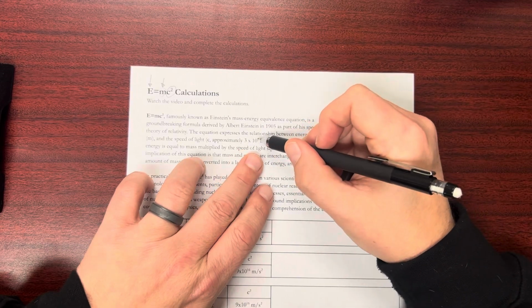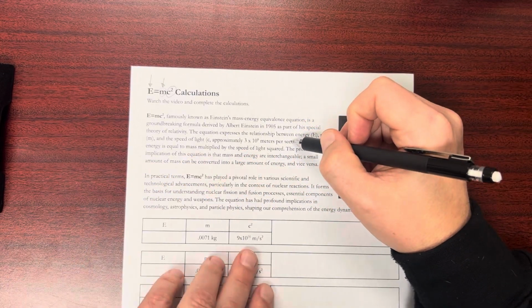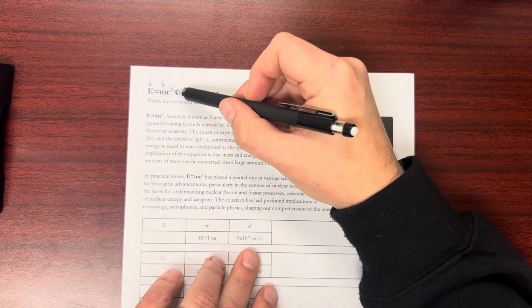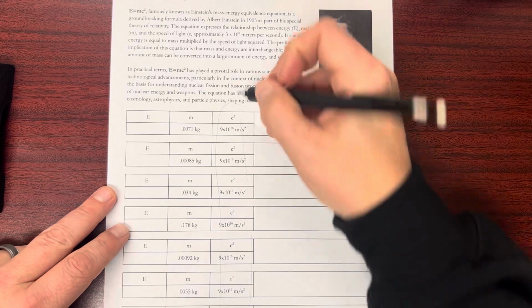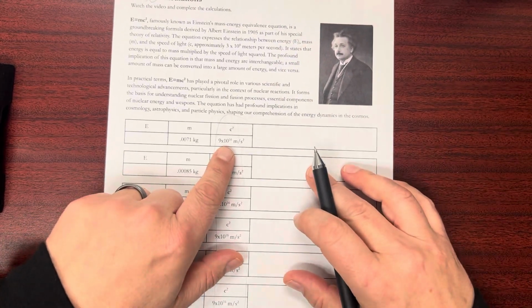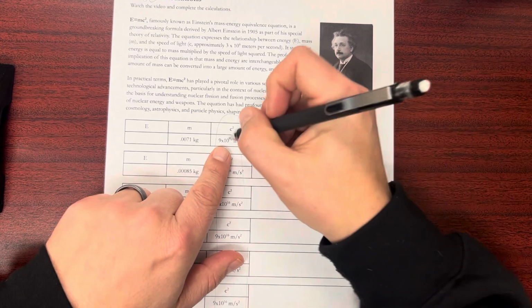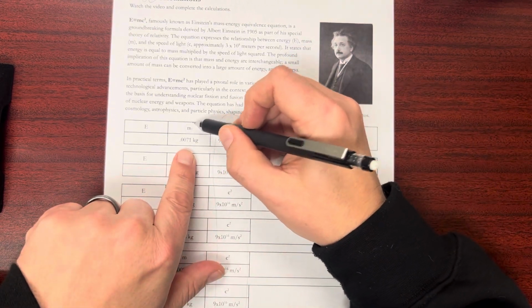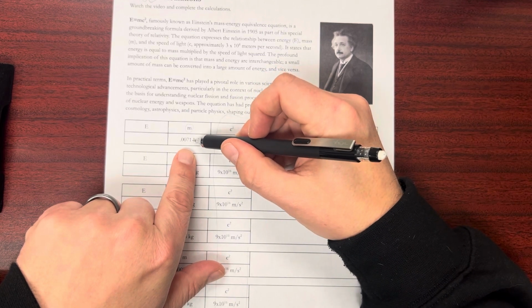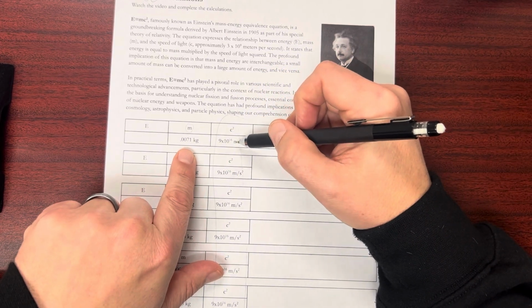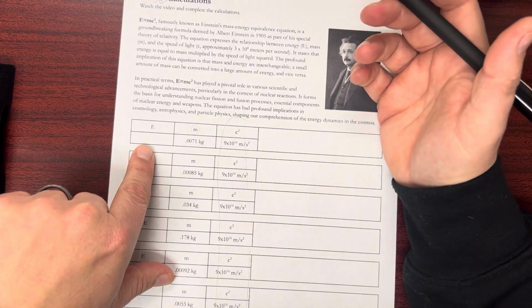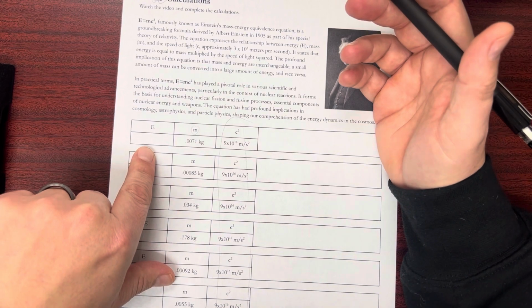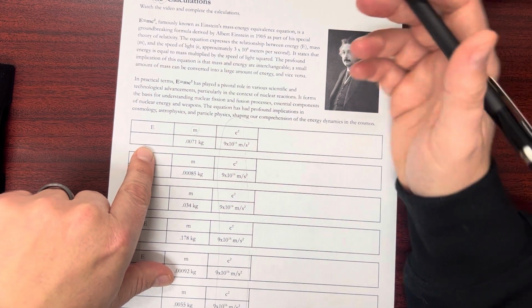So the speed of light, 3 times 10 to the 8th meters per second, well, c squared, and I've already done the c squared calculation for you. It's in this column here. That's 9 times 10 to the 16th, huge number. 9 with 16 zeros after it. So no matter what mass we have, no matter how small this mass is, it's going to be multiplied by a giant number. We're going to get a ton of energy. That's why nuclear bombs have so much destructive power. That's why the sun puts out so much energy.